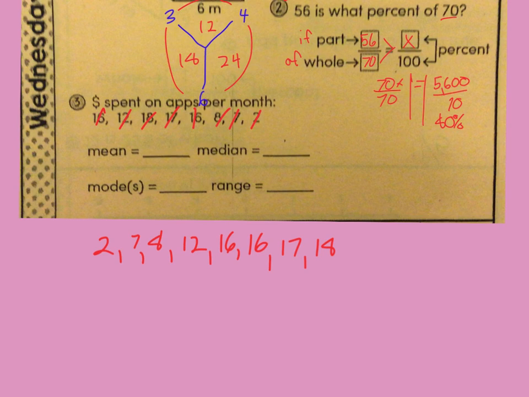And I get 12. So my mean is 12. Now, the next one it's having us find is the median. And a median is a middle. So we're going to find the middle.